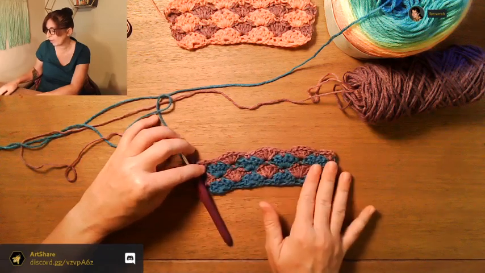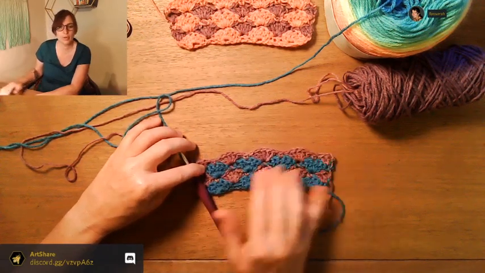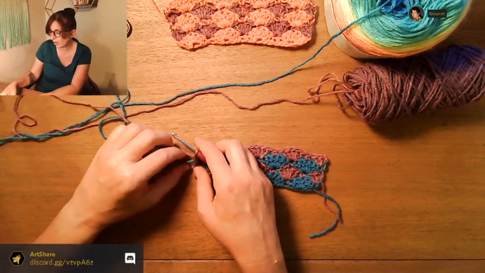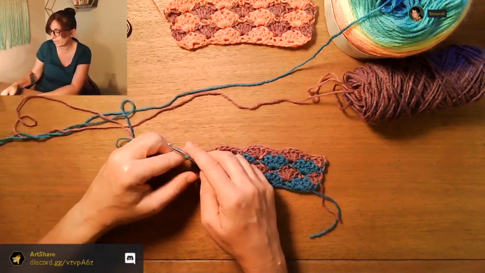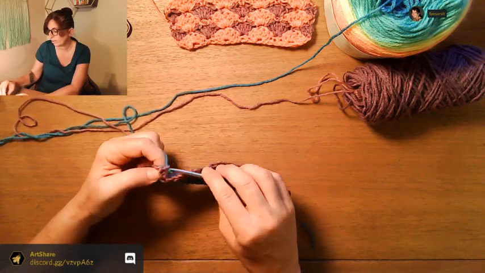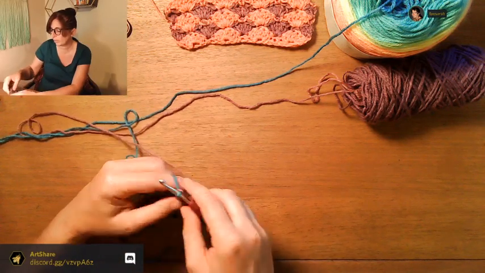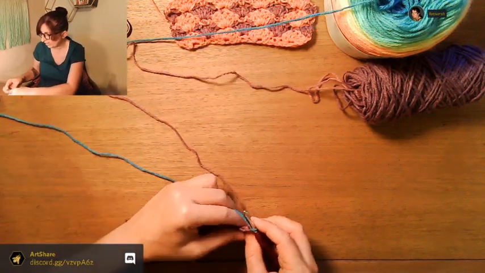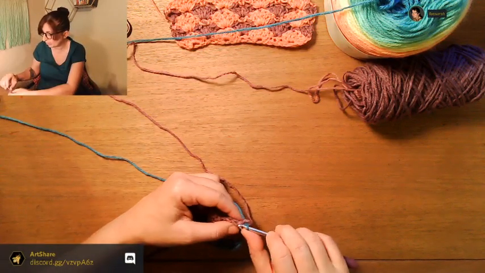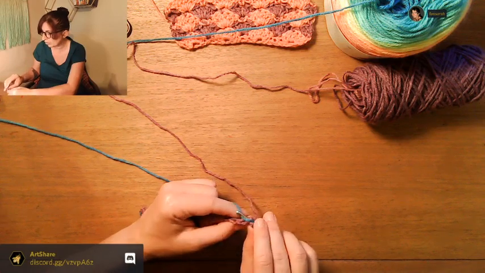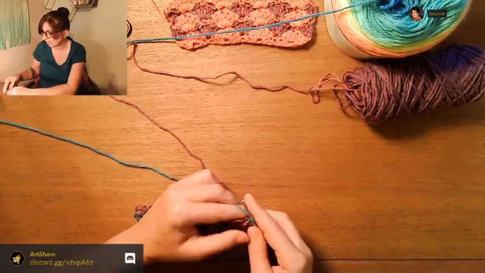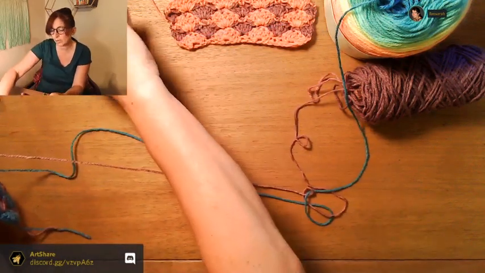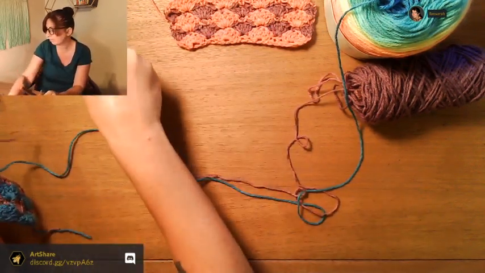Let's do 1 more row, because whatever your last row is, you don't need to carry the previous color. So I'm going to go ahead and chain 1 with my blue and turn, and then I'm going to single crochet. Now this time I'm not going to carry the purple. I'm going to single crochet so I can start my next one. Now I'm not carrying the purple, so I'm just going to snip it.